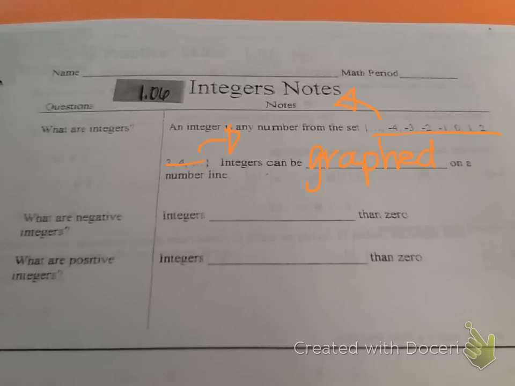So when you look at a number line, integers are the numbers that you see on the number line. Most number lines don't have decimals or fractions on them. The integers are the ones that you see there. Negative integers are integers that are less than 0, and positive integers are integers that are greater than 0.